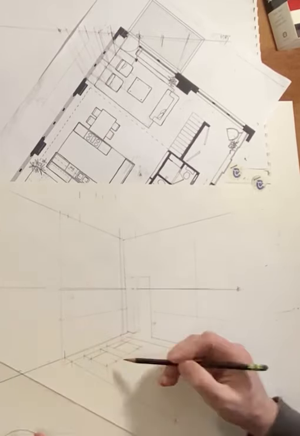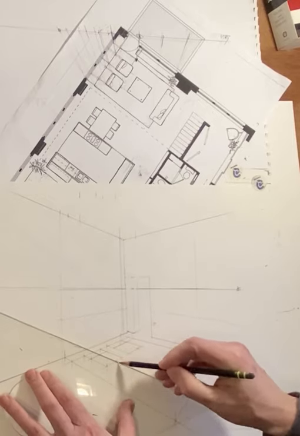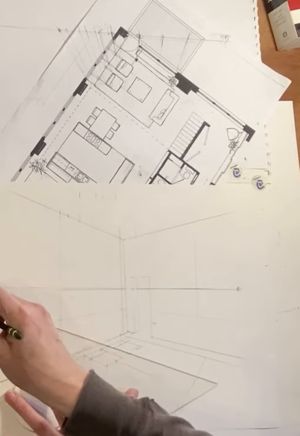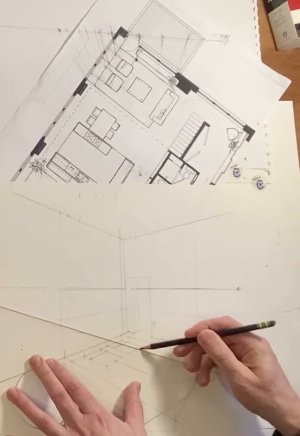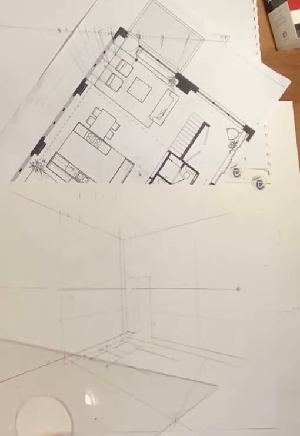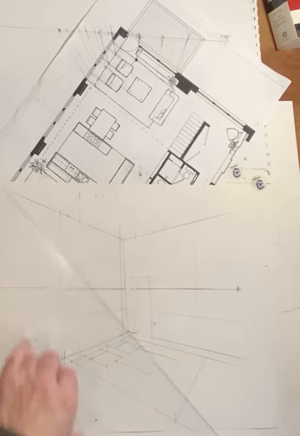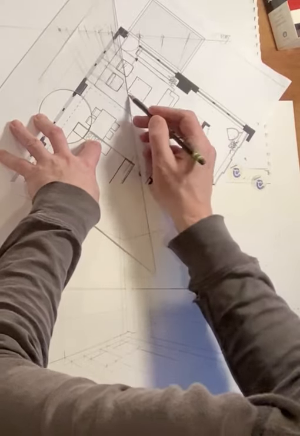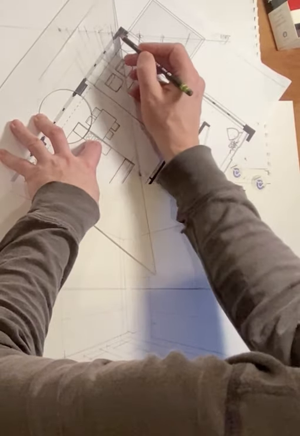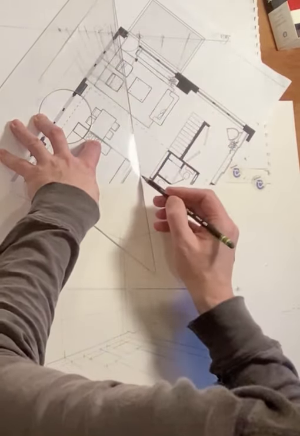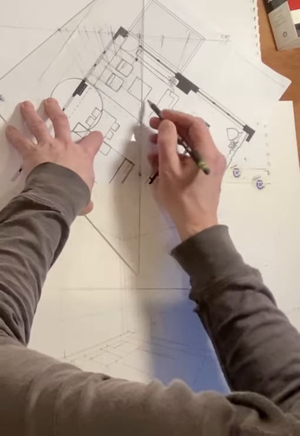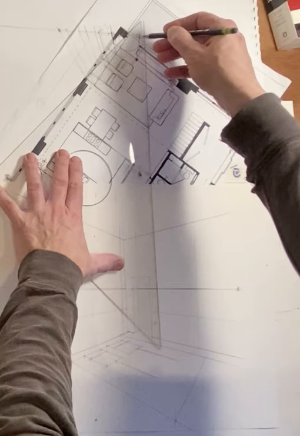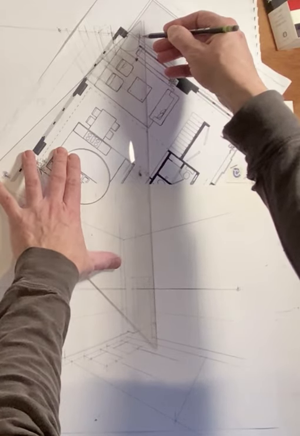So you can see my table there. Now corners. Do this on the front side. This here.